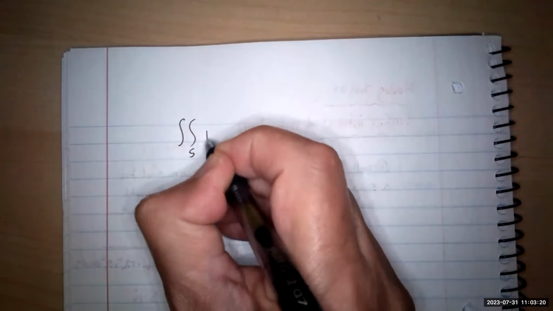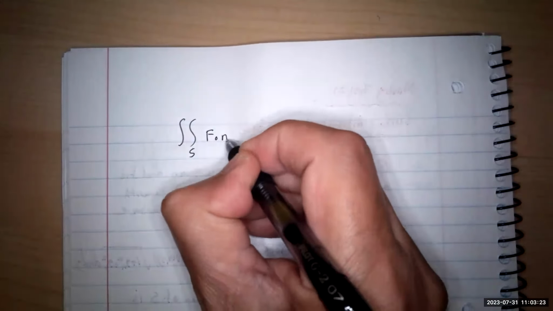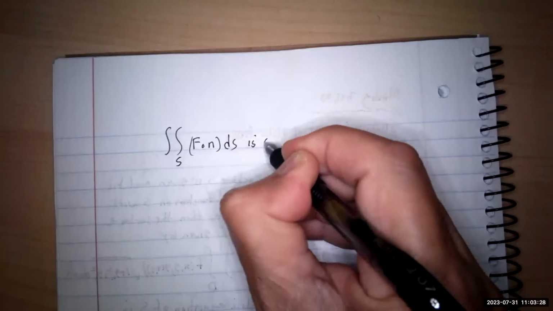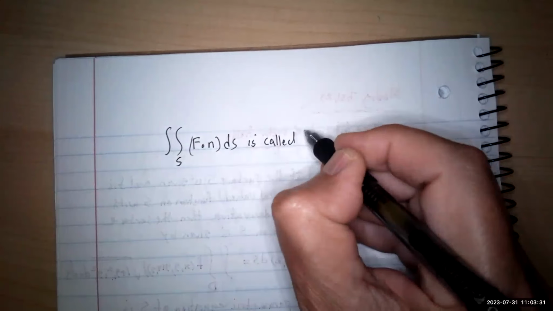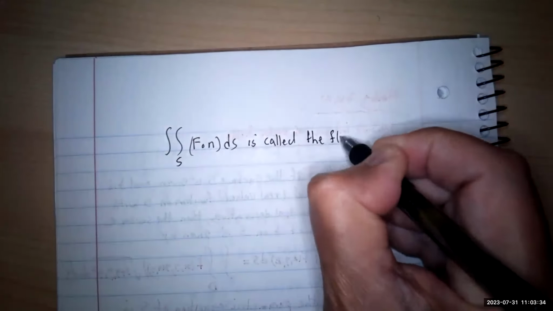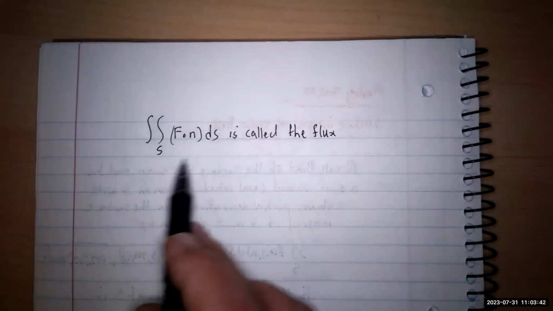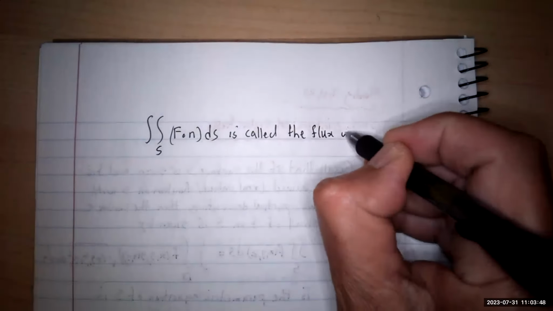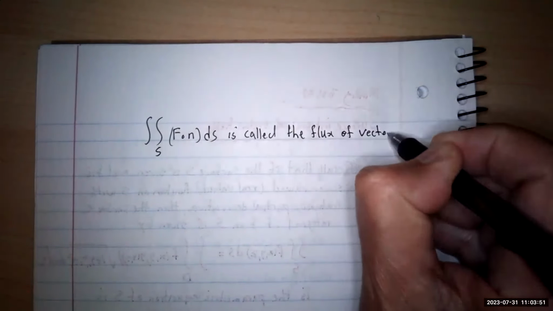So this quantity, this double integral of F dot n dS, is a number. In physics, they call it the flux. It depends on what type of source F they have. Most of the time it's going to be heat flow or fluid flow. It's called the flux of the vector field.